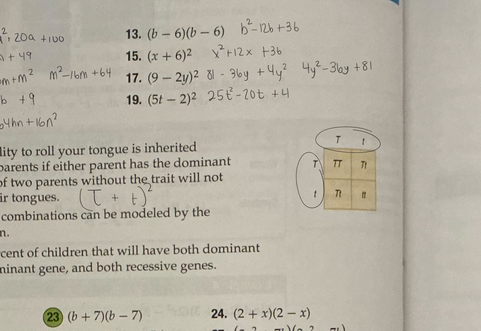So if I square the first, I get big T squared. If I square the last, I get little t squared. And if I multiply and double, I get 2 big T, little t. That's what this chart is saying. Big T squared, little t squared, and 2 of these.